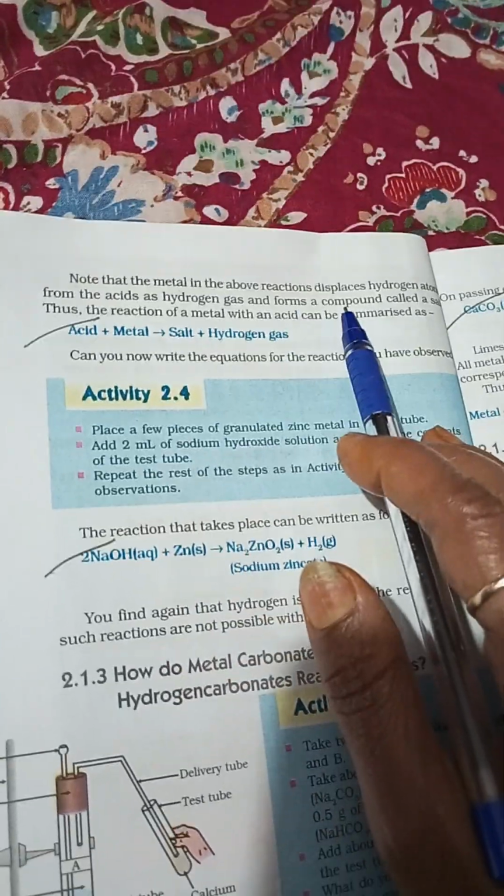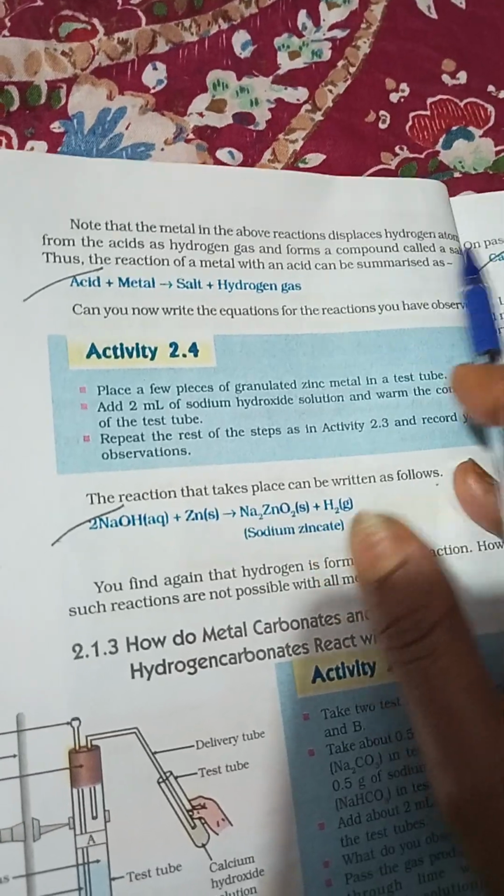Note that the metal in the above reaction displaces hydrogen from the acid as hydrogen gas and forms a compound called a salt.